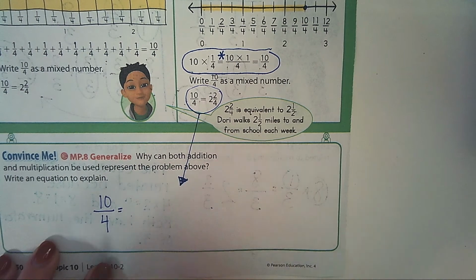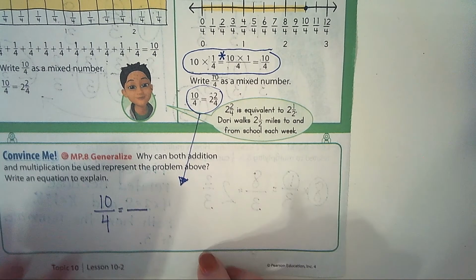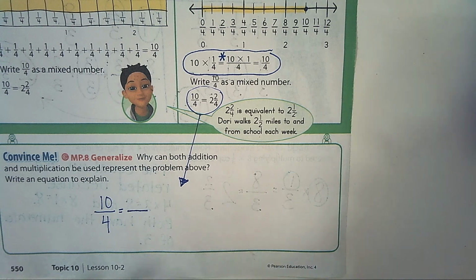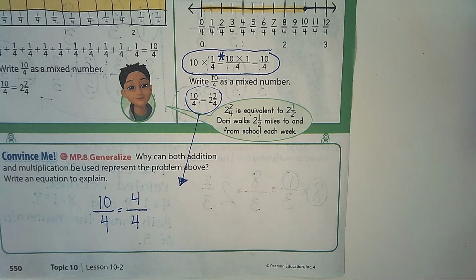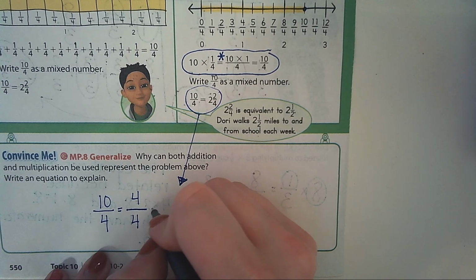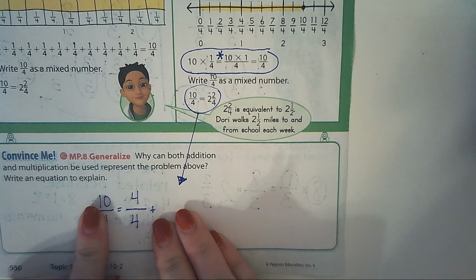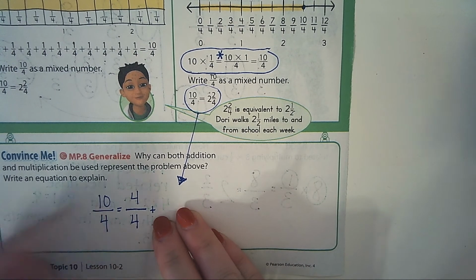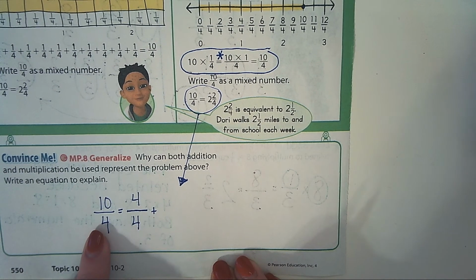So first, look at the denominator. The denominator is a 4, so in order to get one whole, I need 4/4. The same number on top and bottom. Same numerator and denominator. Our goal here is to have the left side and the right side equal the same because we're breaking apart the 10/4. So right now 4/4 is not equal to 10/4.